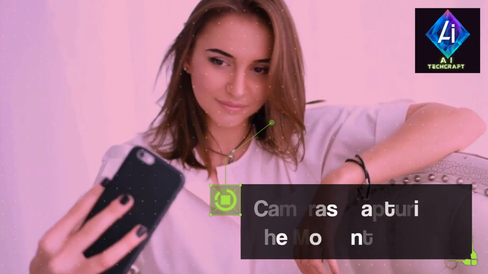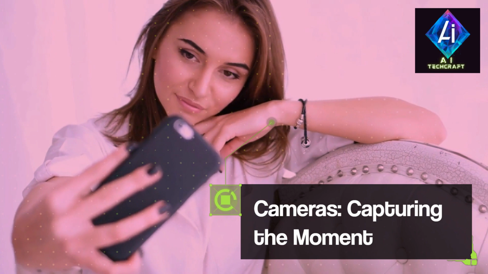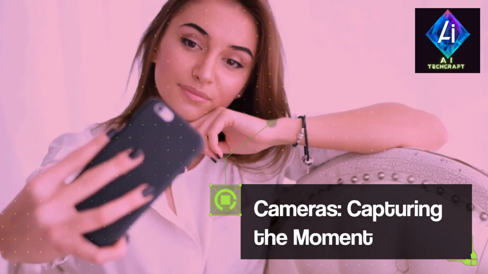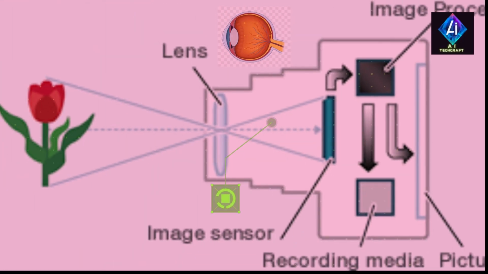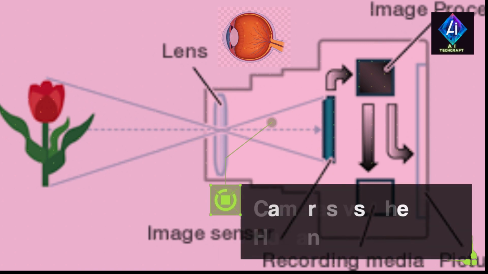These devices serve as our visual storytellers, capturing moments and memories. They come in various shapes and sizes, from your smartphone to professional-grade cameras. Cameras and our eyes have a lot in common, but they see the world differently. While our eyes create real-time perceptions, cameras capture single instances of time as still images. Understanding this difference is the first step to mastering photography.